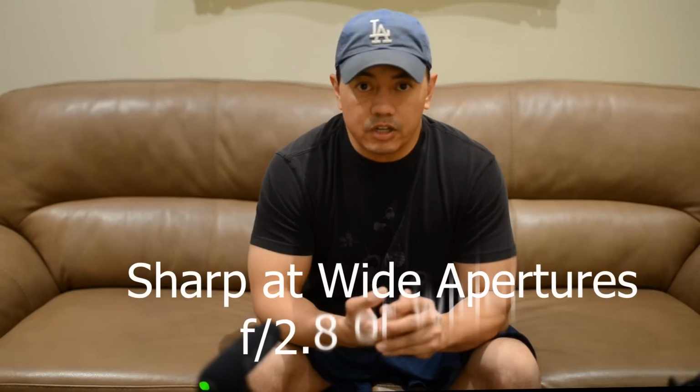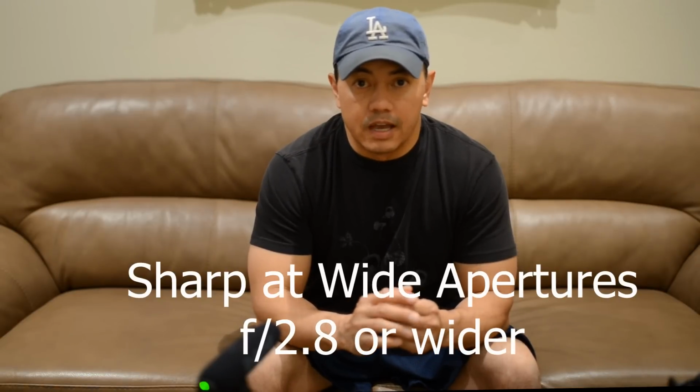A couple things that I look for in general for a good portrait lens. A wide aperture so I can have a shallow depth of field look, and it has to be sharp. So I want something sharp when I focus on the eye, so that the image is nice and sharp.